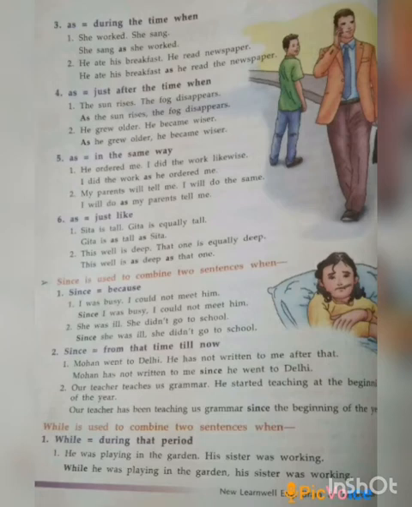Okay. And fourth one, as is equal to just after the time when. See the example: the sun rises, the fog disappears. How should you write? As the sun rises, the fog disappears. Fifth one, as is equal to in the same way. See the example: he ordered me, I did the work likewise. So how should you write? I did the work as he ordered me.